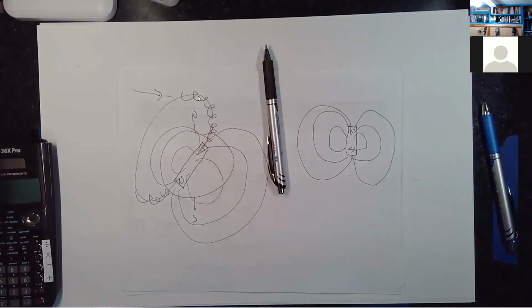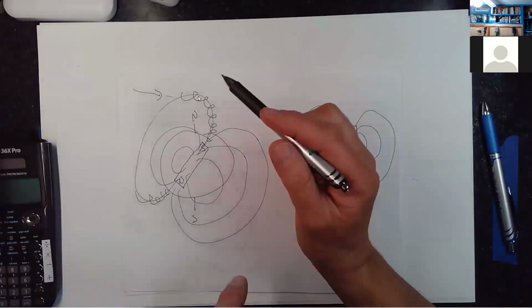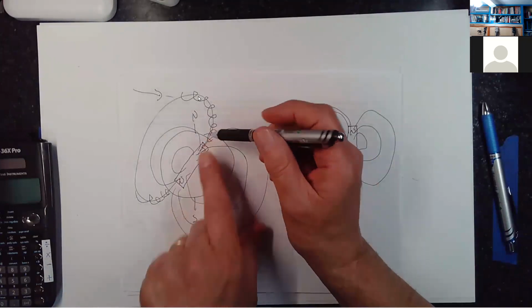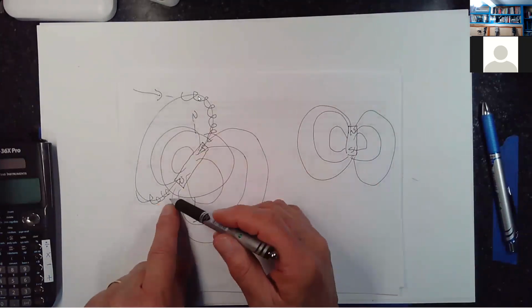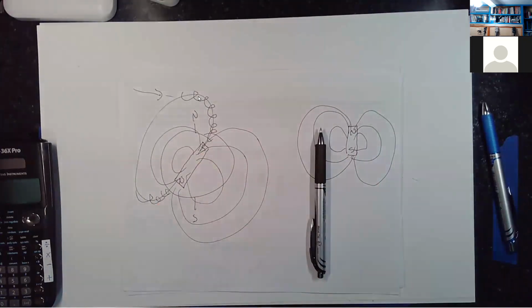Every once in a while, the sun puts out stronger blasts of material. They call those coronal mass ejections. And if one of those happens to be headed toward the Earth, then we get more spectacular aurora borealis up here and aurora australis down here in the southern hemisphere. And stuff like that happens.